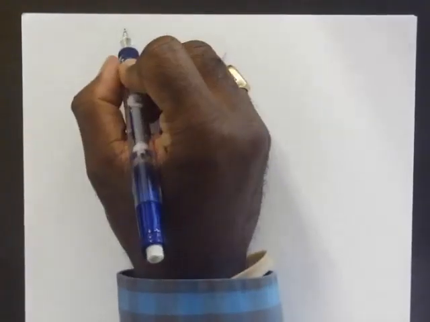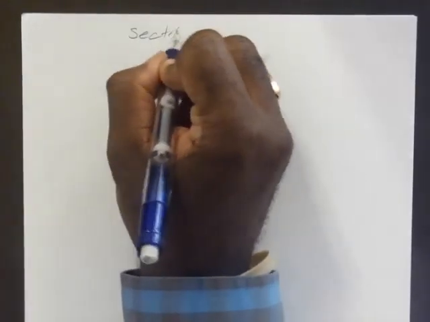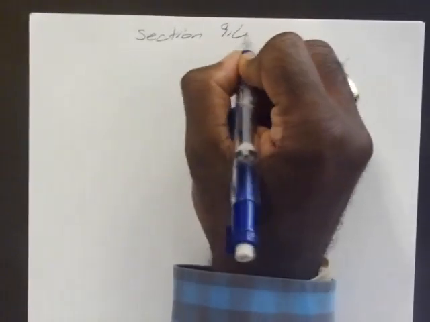All right, let me put this over on the side. There we go. Okay, so now we're going to go ahead and start on 9.6. And that's your ratio and root test.